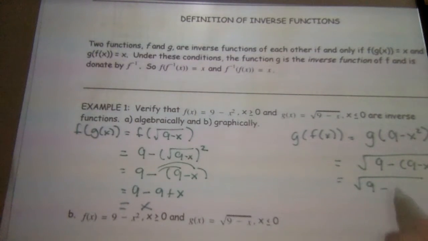Distribute the negative 9 through, and we get plus x squared, and we get x.